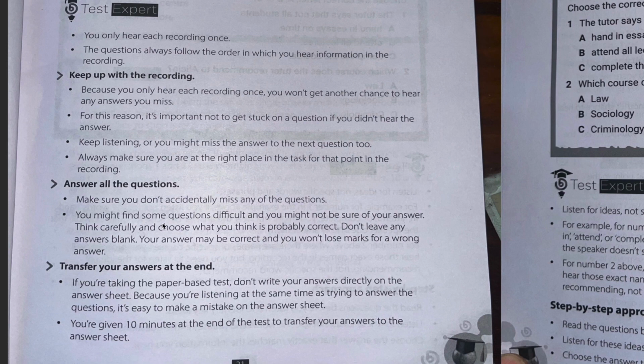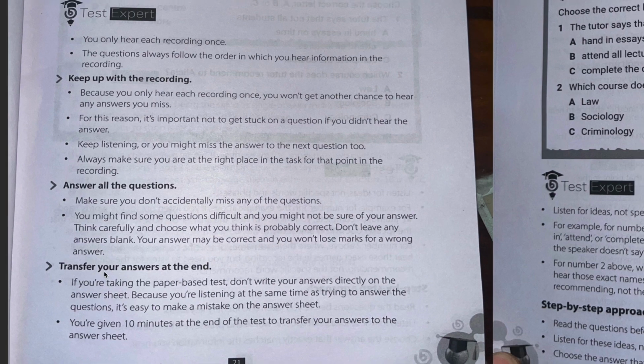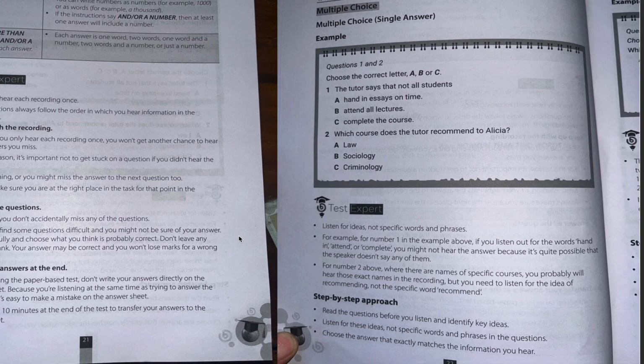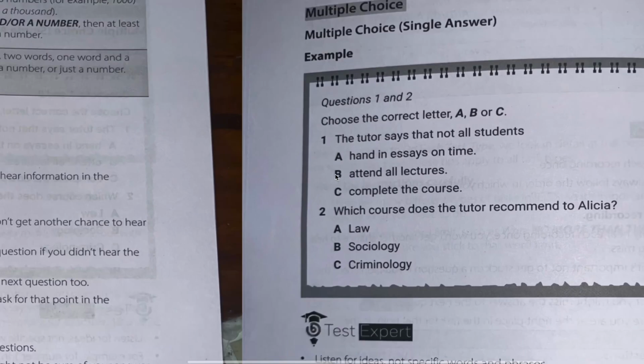Don't leave any answers blank. Your answer may be correct and you won't lose marks for a wrong answer. Transfer your answers at the end. It's different for the paper-based test: in the paper-based test, you are supposed to transfer the answers when the 10 minutes are given.